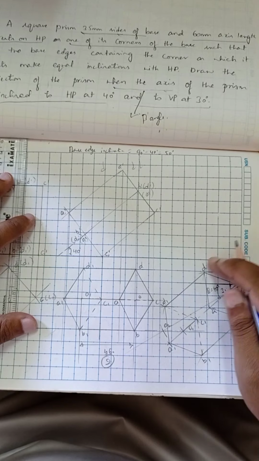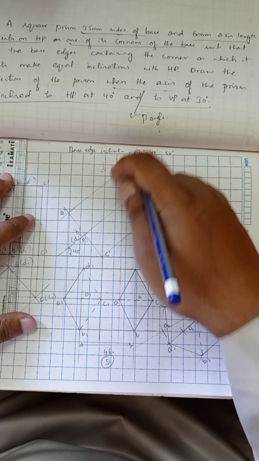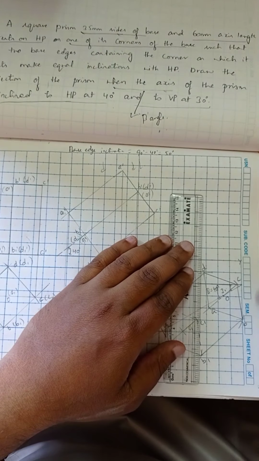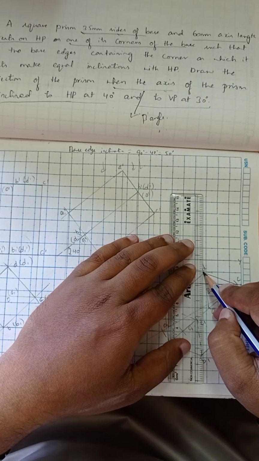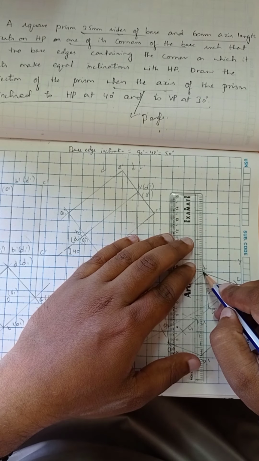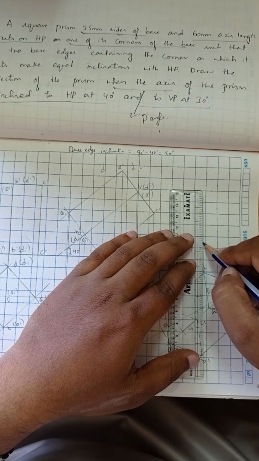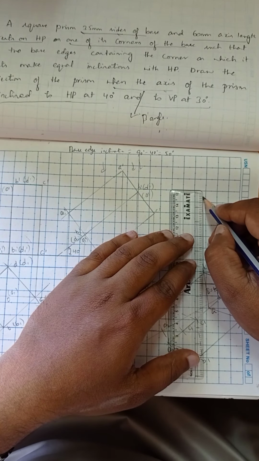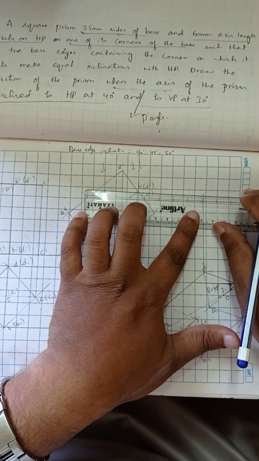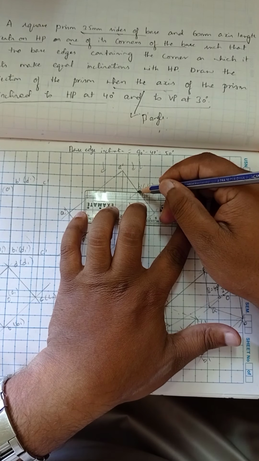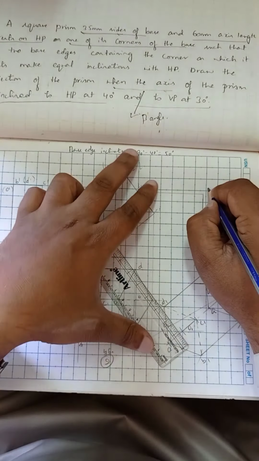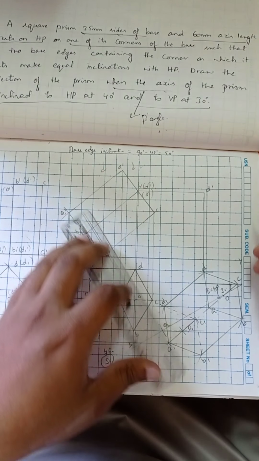For that, first I will take the top face and finish the notation, which will make it easy. D will be extending till here, so here we have D dash.